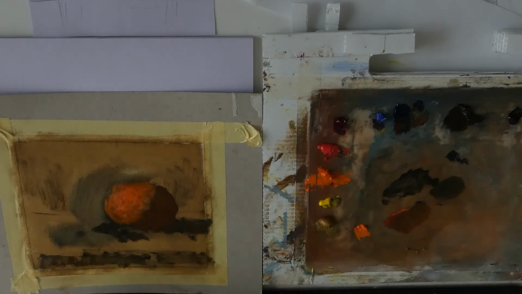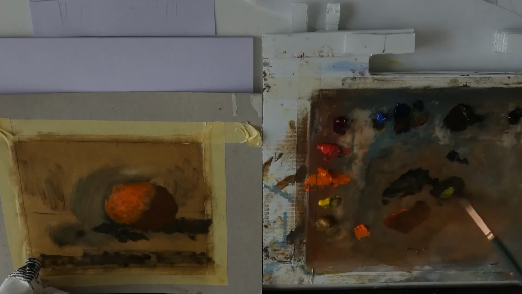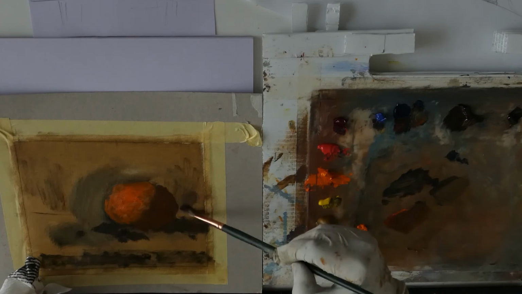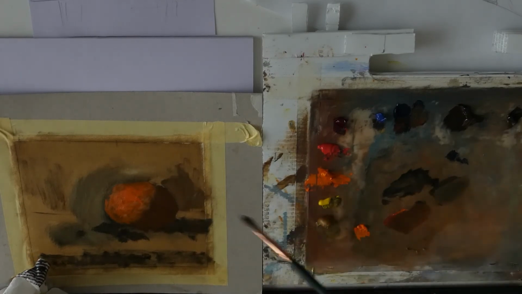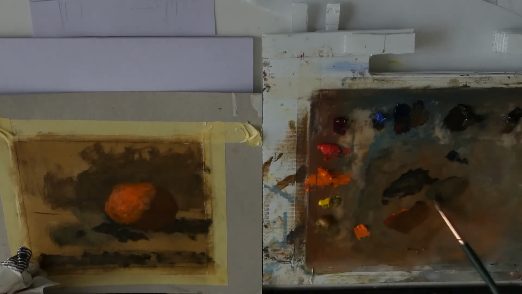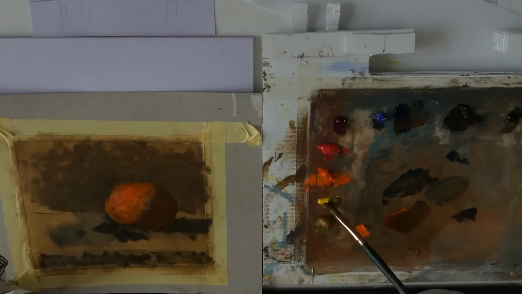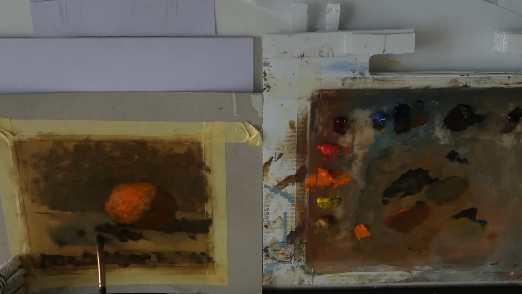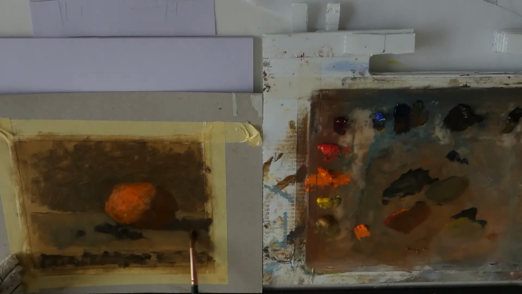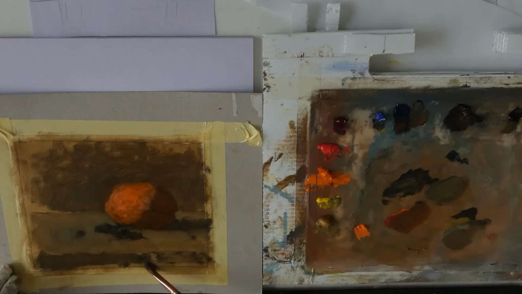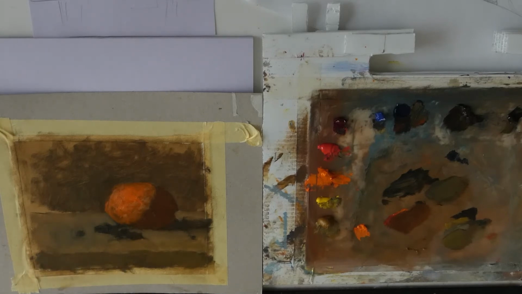So now I'm going to mass in the background, and that's going to take a little bit of time, but I'm going to do that very quickly, and I'm going to stop talking so that I can get that done. Okay, so that's very quickly massed in, and that's just perfect.